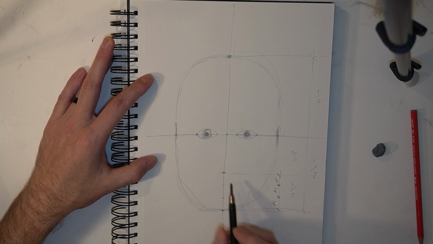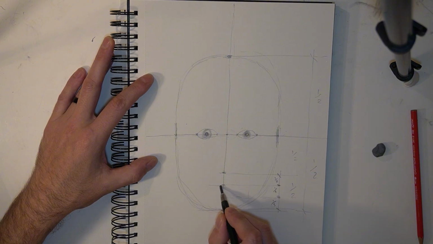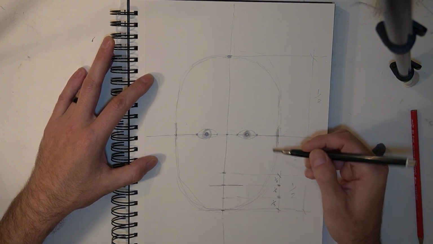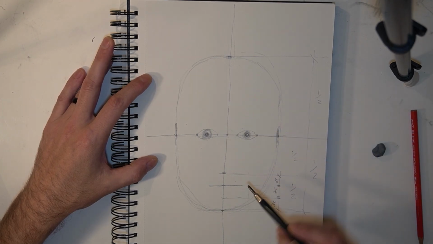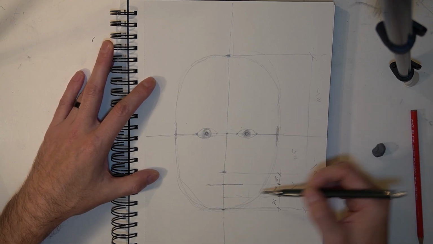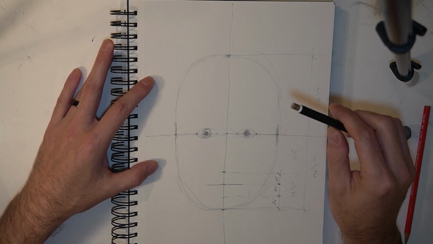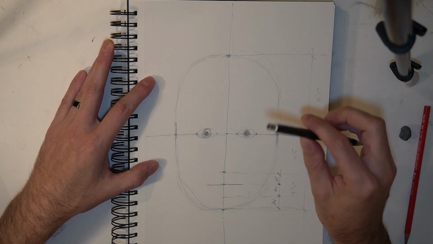That way we can determine one third is there, one third is there. That there is basically your mouth opening. So now we've determined the bottom of the nose and where the mouth opening is. As you can see, it's starting to create a face already with these few lines.